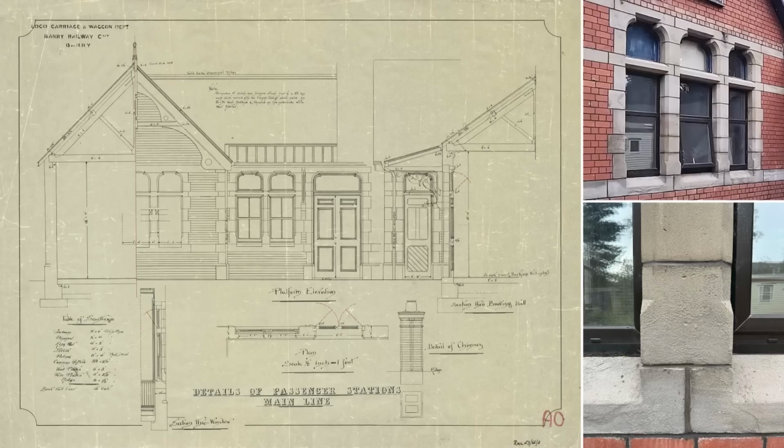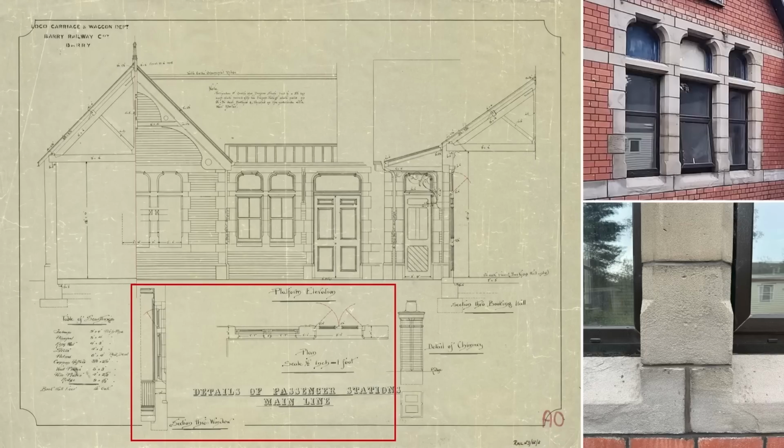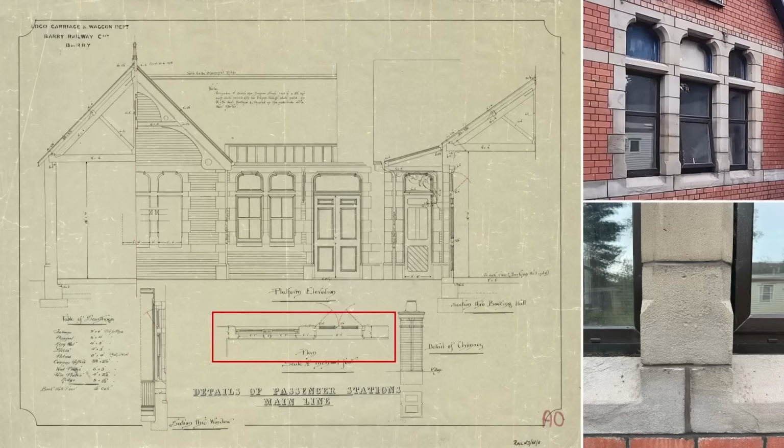Now looking at the lower half of this plan, we've got some cross sections, so we've got a side cross section and then we've got a plan view cross section of the windows, which is brilliant because it of course has the dimensions there that I can work from.